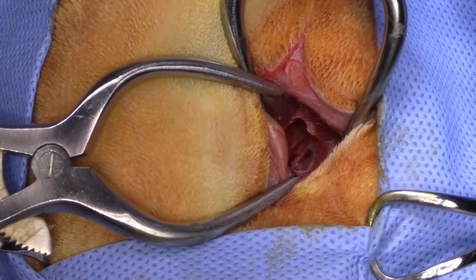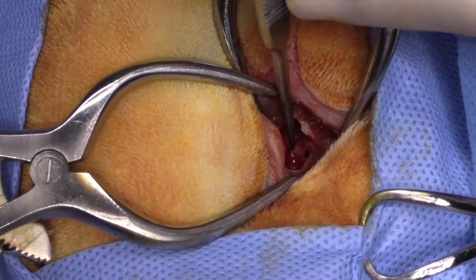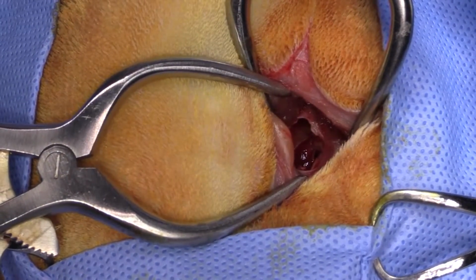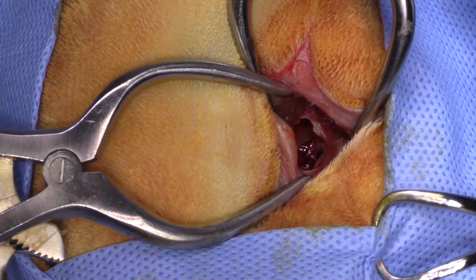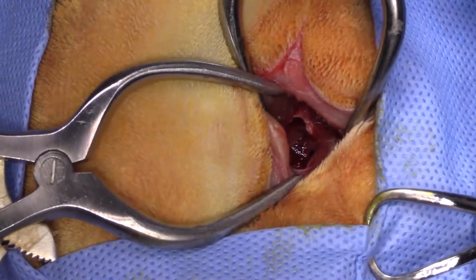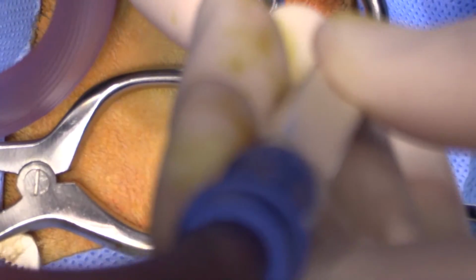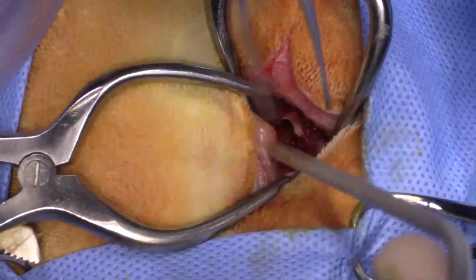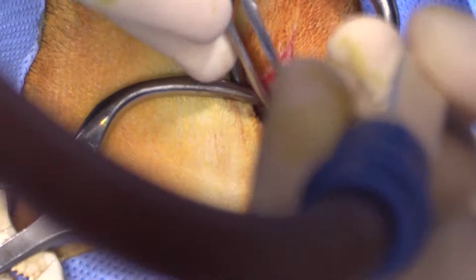I'll try to get some of that out with, let's see, what will I use? Just a curette. And then I'll get a hemostat and see if I can pull that out. It's not as critical as it is with a total ear canal ablation to get all that secretory material out, because with a total ear canal ablation you're not retaining the external ear canal, and so there's no place for the drainage to get out. Whereas with a ventral bulla osteotomy, we are maintaining the external ear canal, and so there's always an exit for any secretions that develop later on.